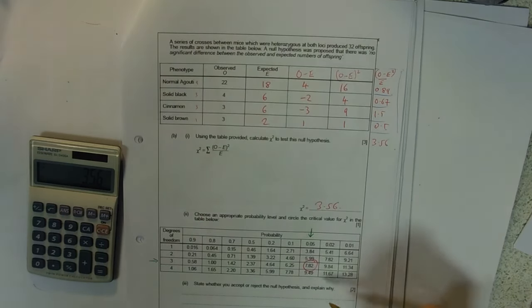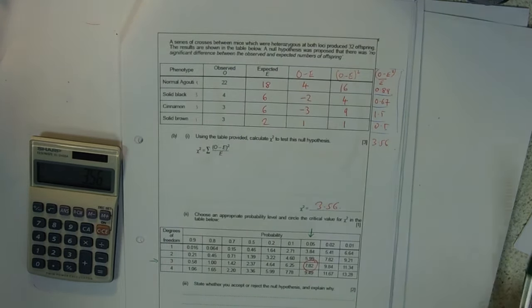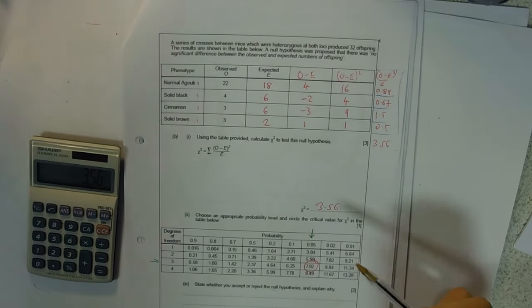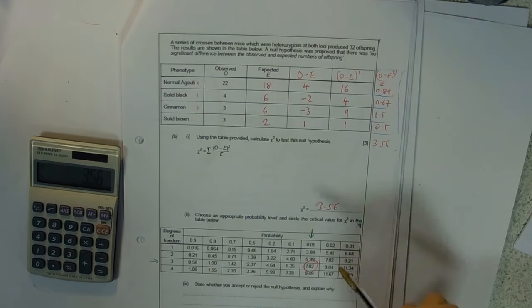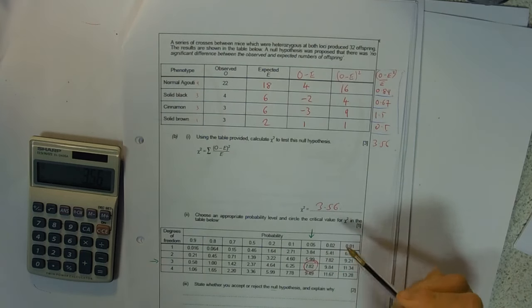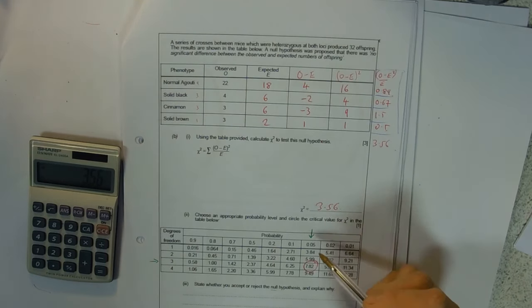And now we're going to state whether we accept or reject our null hypothesis. There are different ways of remembering this, but I always go back to: if our chi-squared is greater than our critical value, we can reject the null hypothesis.